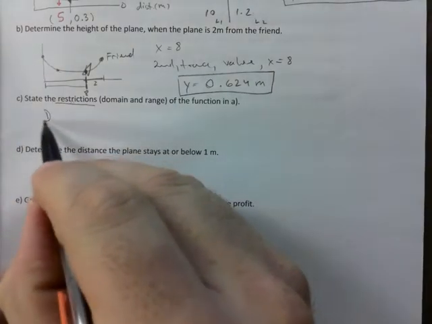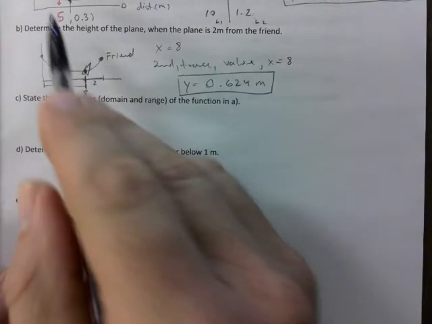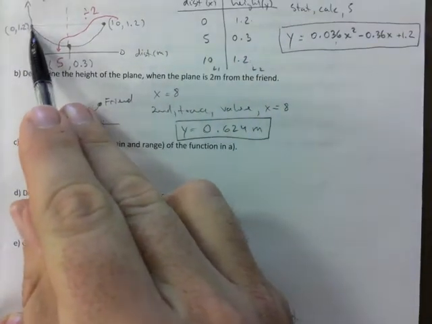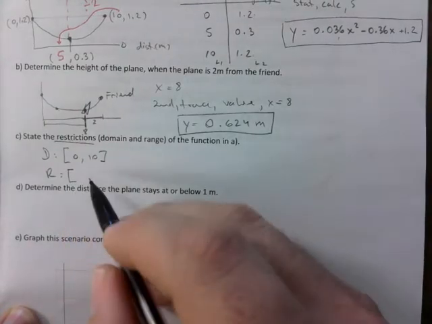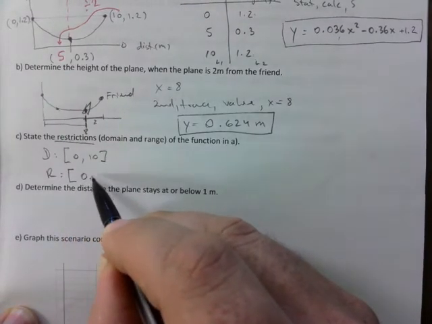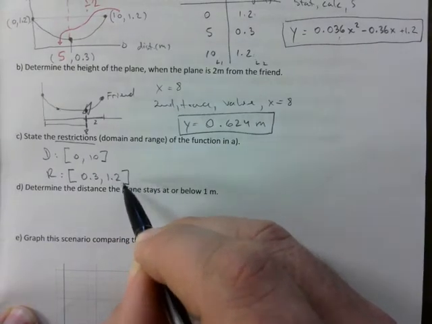So we would go domain. That one is pretty easy, 0 to 10, right? So x values go from 0 to 10. And what about the range? It goes from the lowest of 0.3 to the highest of 1.2. I hope that makes sense.